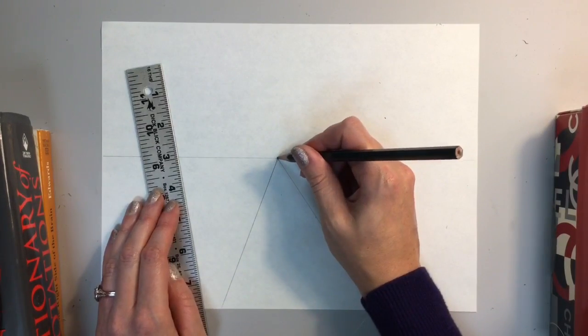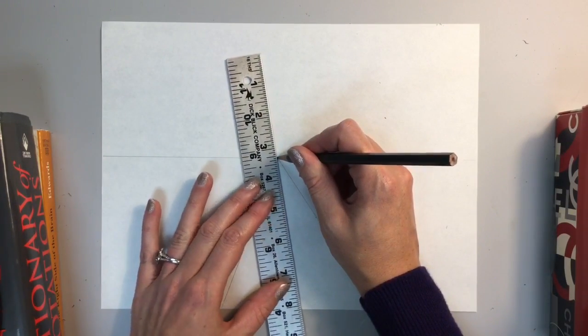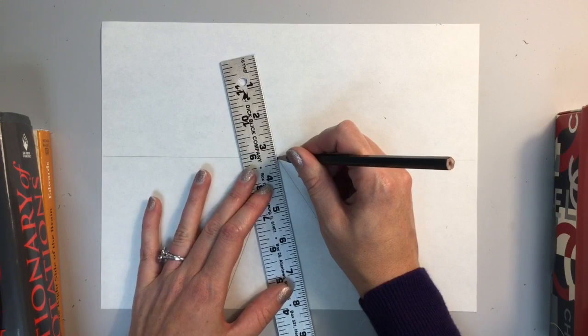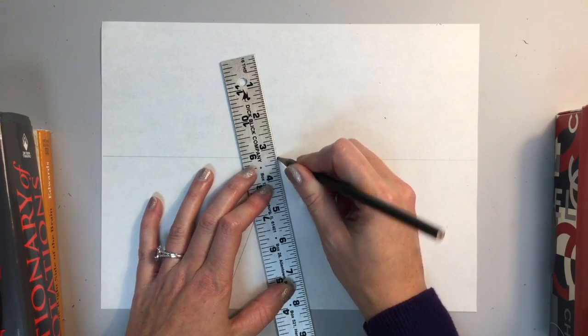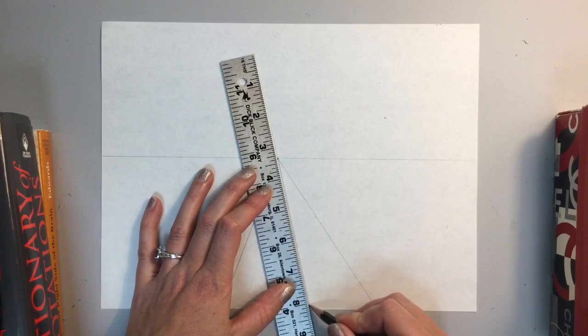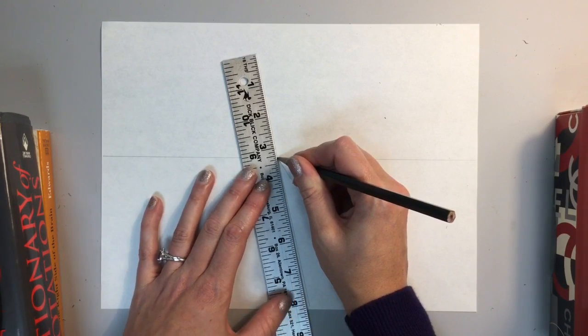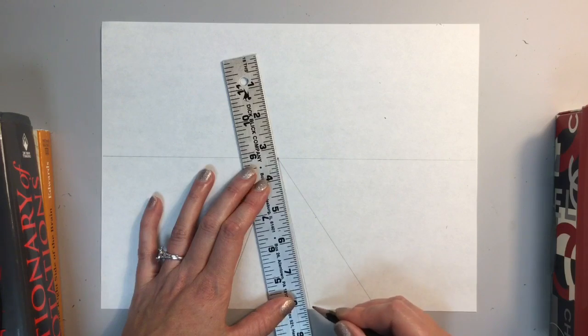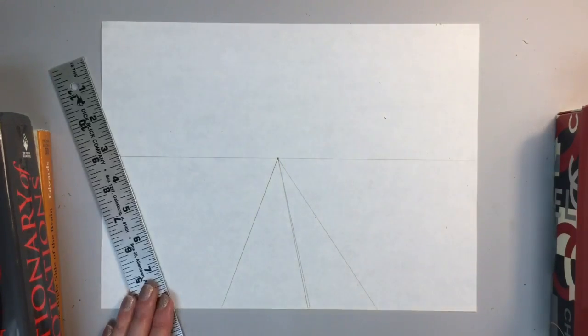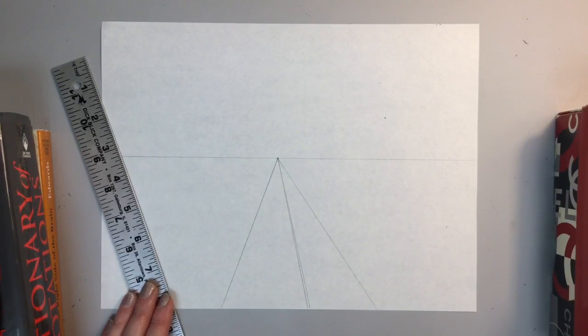Maybe it's kind of like a side street. And you're not going to be able to cross the center line. So I'm just going to put one line down the middle. I'll pull that line down, slide my ruler over just the tiniest bit, and then here's my second line for the other side of the road.